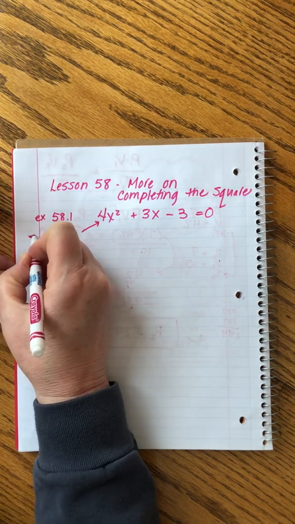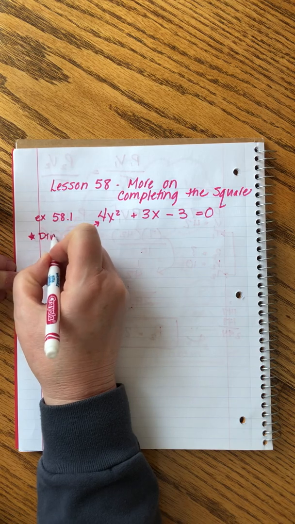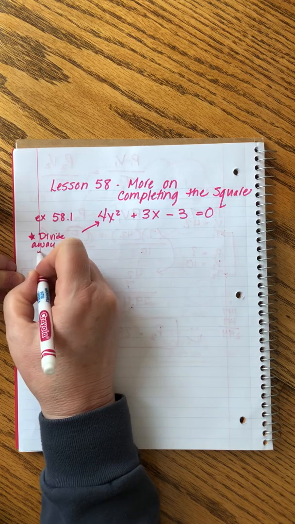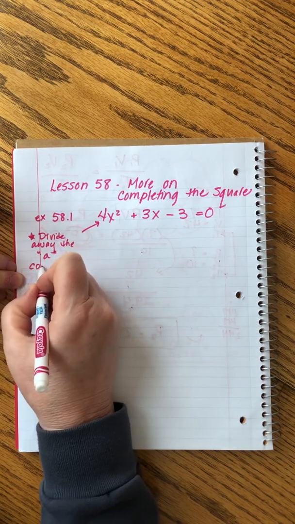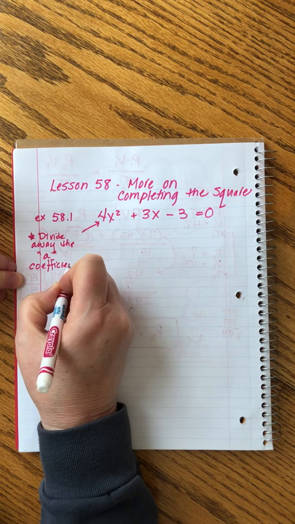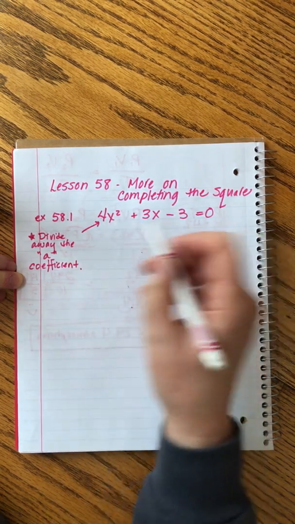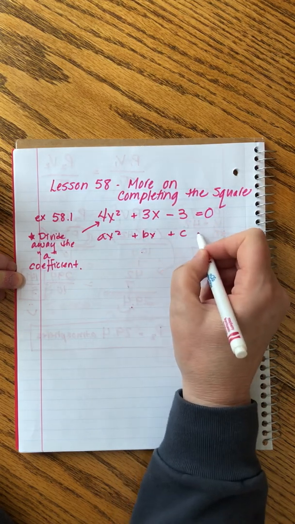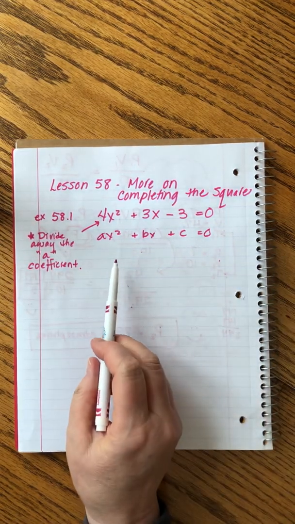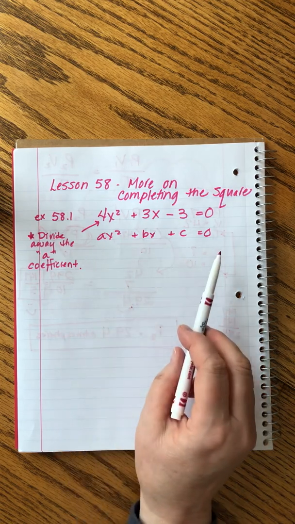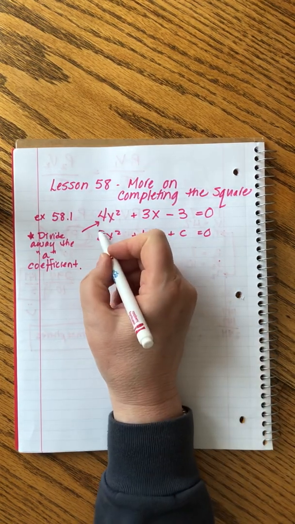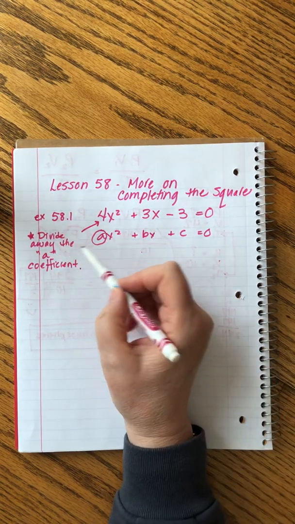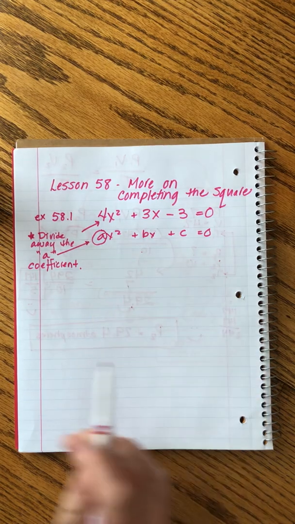And that first step is to divide away the a coefficient. And what I mean by the a coefficient is, remember in standard form, we call this ax squared plus bx plus c equals 0. That's the standard form of a quadratic equation. This is the drama king right there. So we're going to divide that away. That's what I mean by the a coefficient.